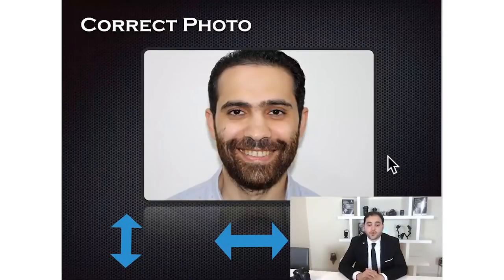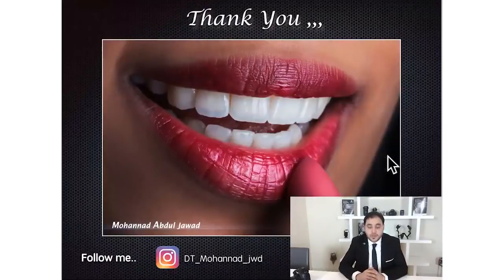Okay, let me show you the correct photo. Exactly, we have the zero level with yes and no and maybe. This is our ideal picture, also using a plain background, a white background, not a black background. Thank you very much. And this is the basics of 3D Smile Design photography.